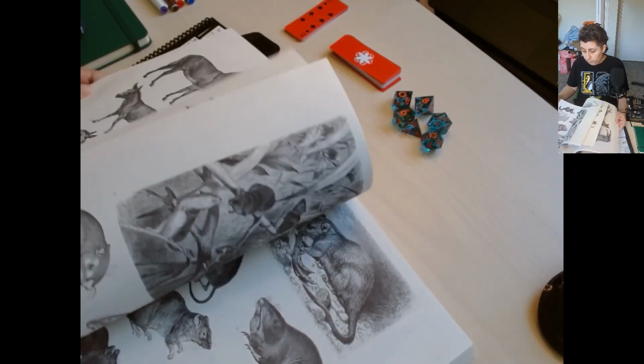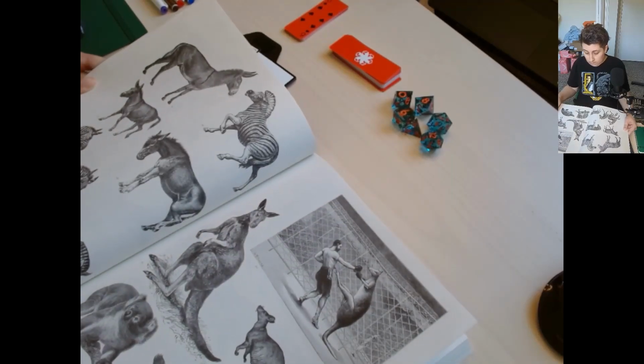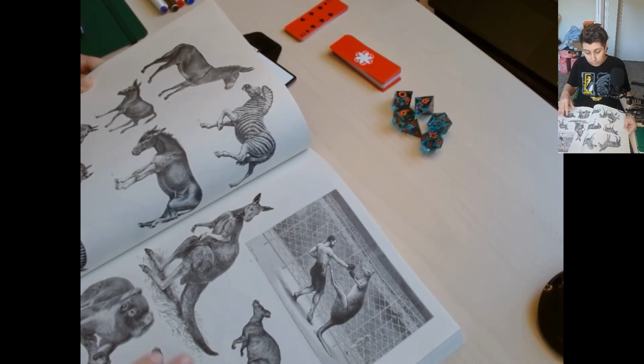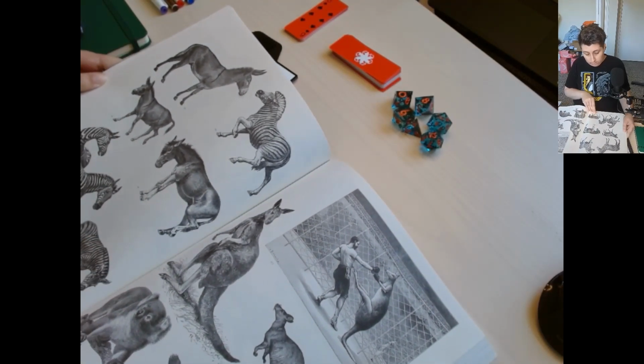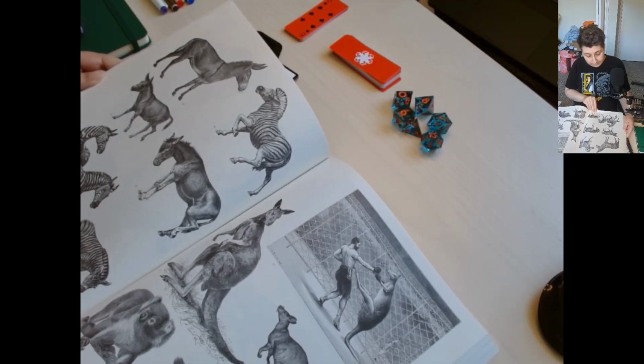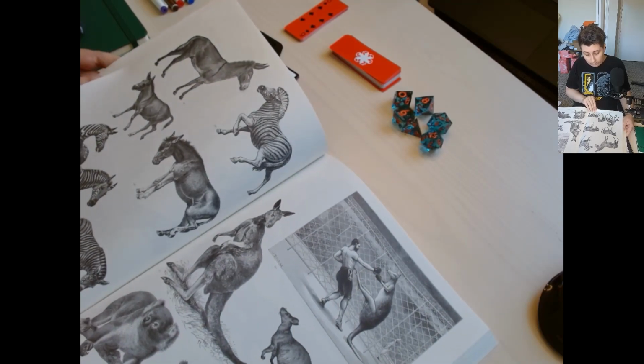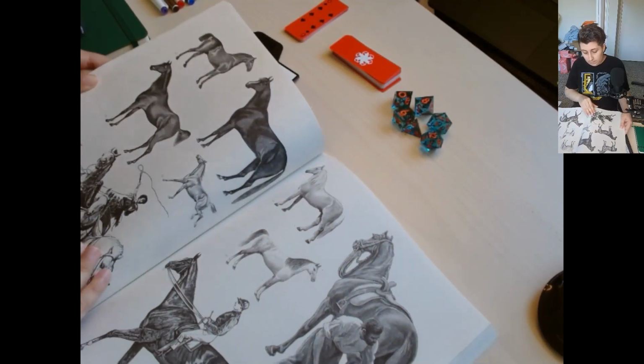And it's grouped into themes. Marsupials and zebra and donkeys. Wild donkeys, probably. Yeah.